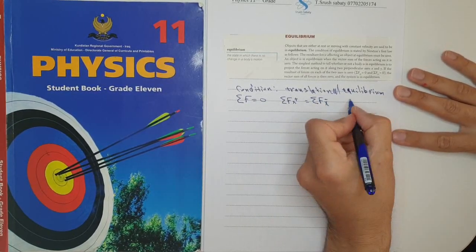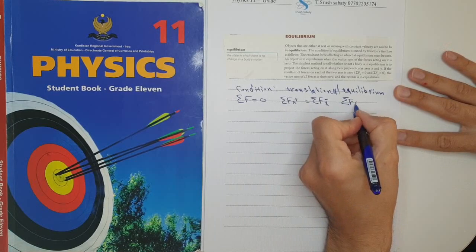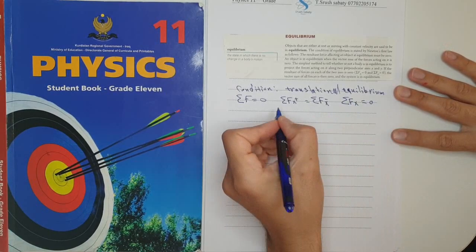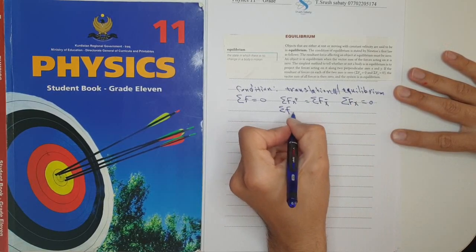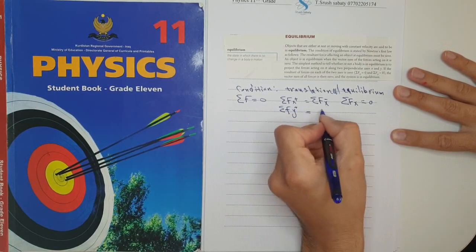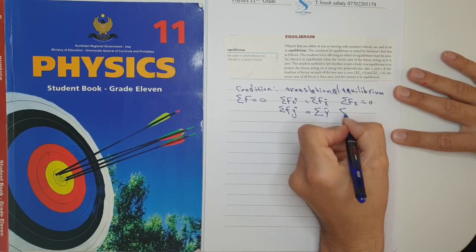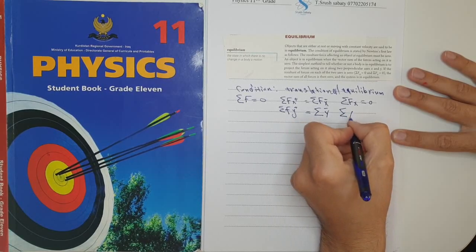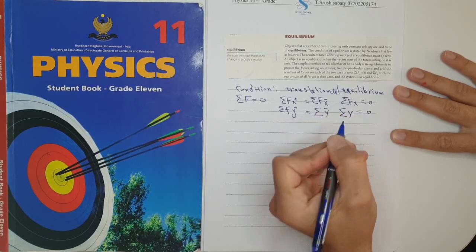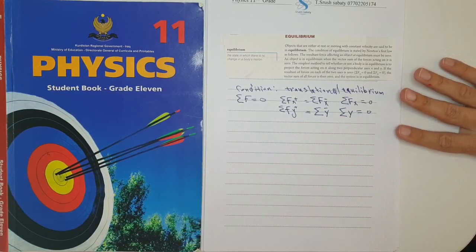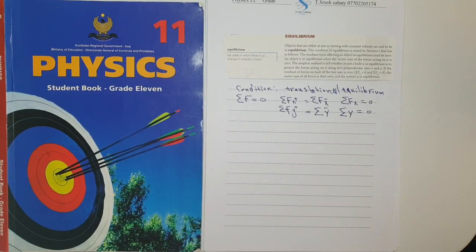It means the summation of force on the x-axis is equal to 0. And all the forces toward y positive are equal to all the forces toward y negative. So the summation of force toward y is equal to 0. If the force on the object for x and y is 0, then it is in translational equilibrium.